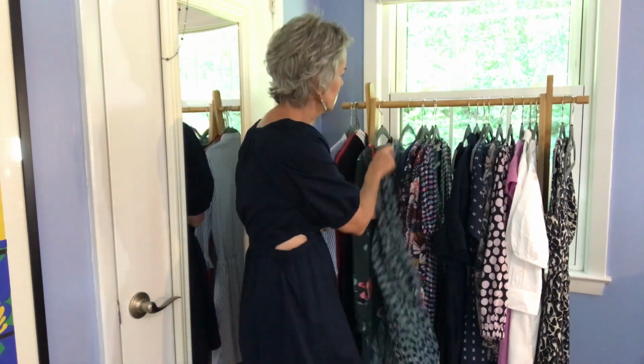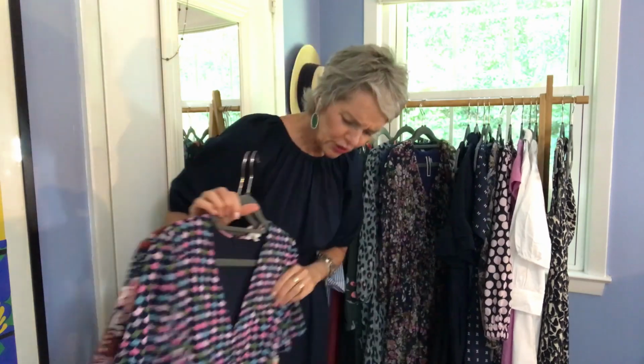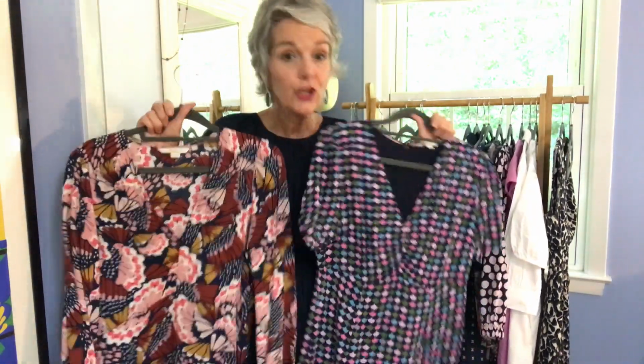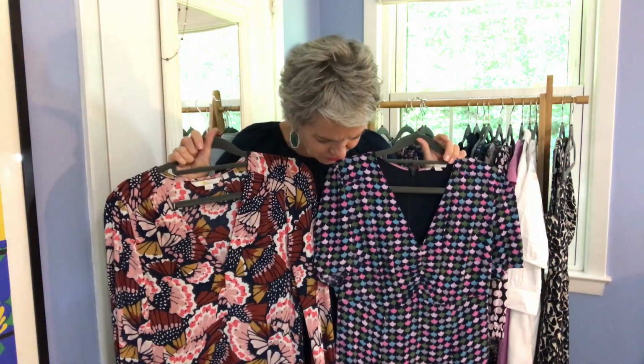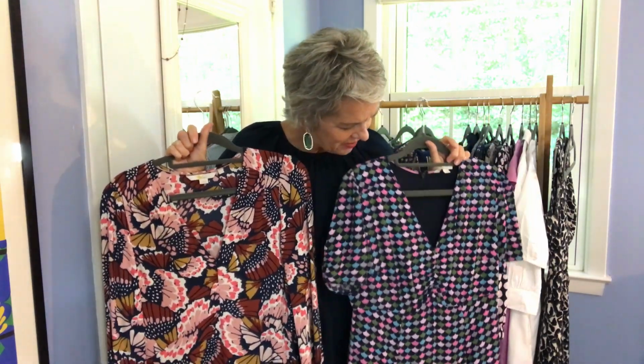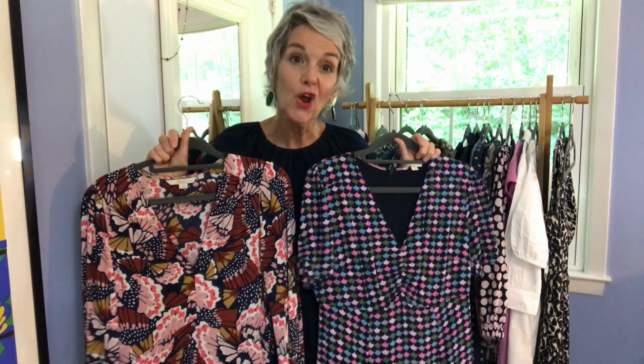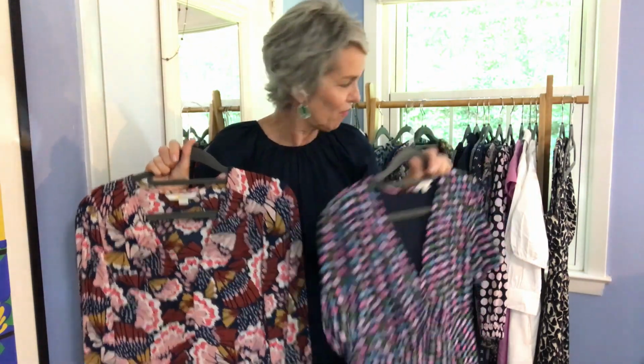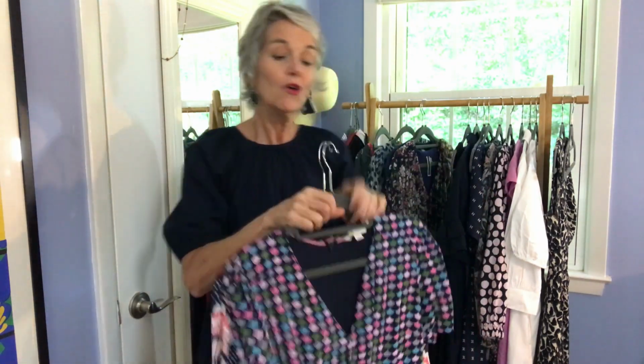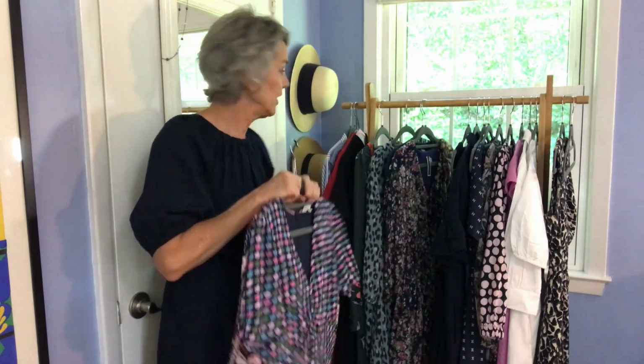Still pondering this. These two, cute dresses from Boden, love them, great shapes, love the colors and the patterns. Am I wearing them? Have I worn them as much as I'd like to? No. Will I grab them before I grab something else? No. So that's what we call splitting our wears.